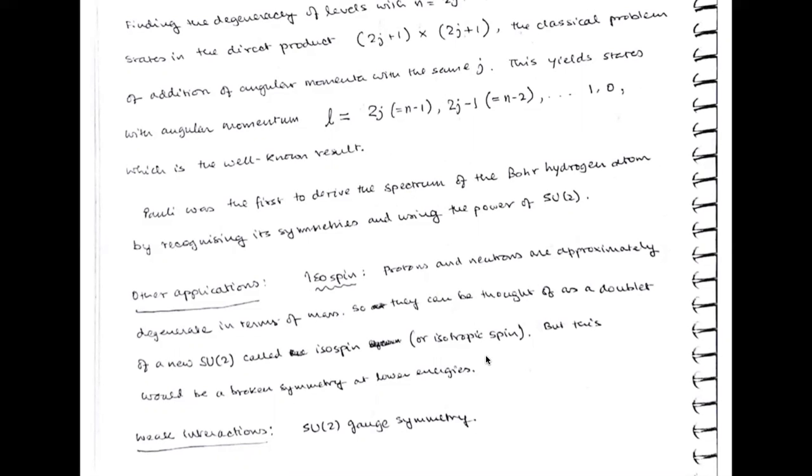Now that we are done with SU2, we will see that what we have learned here will be very useful going forward to understand the other groups. And we will try to use this, okay? So the next lectures will be trying to build on what we have learned in the case of SU2 and try to take that to higher groups, okay?